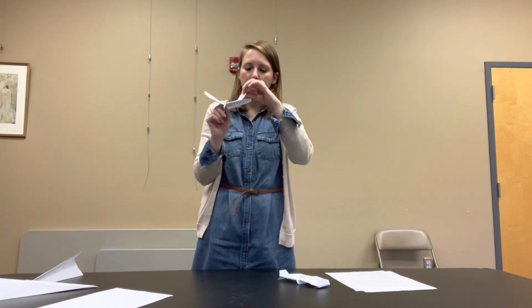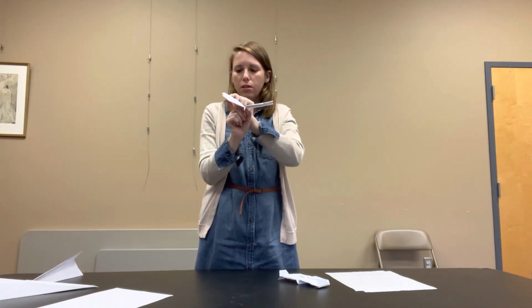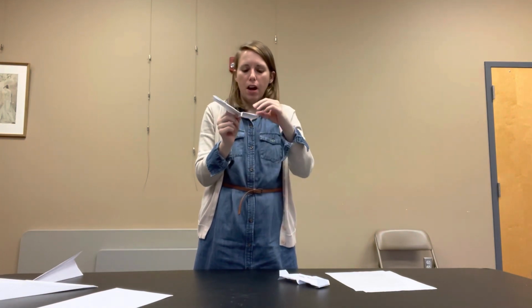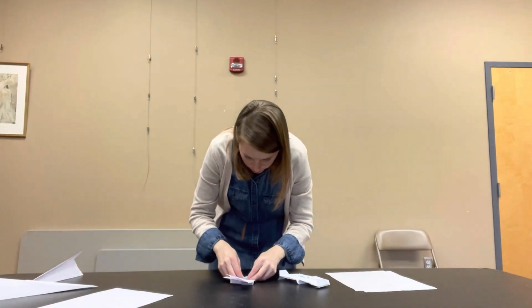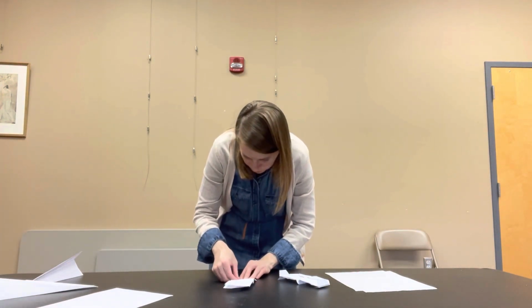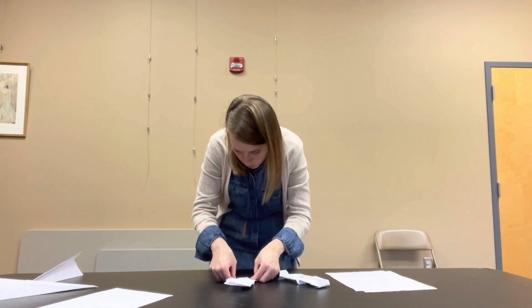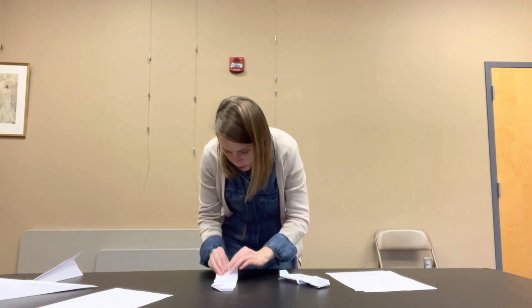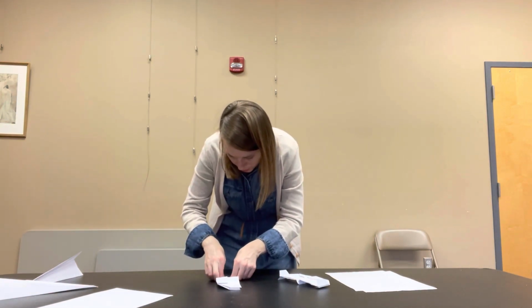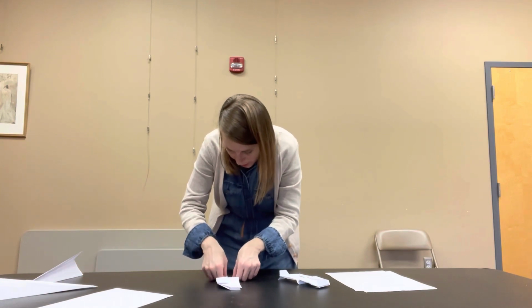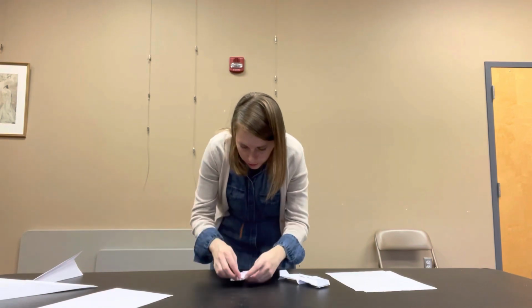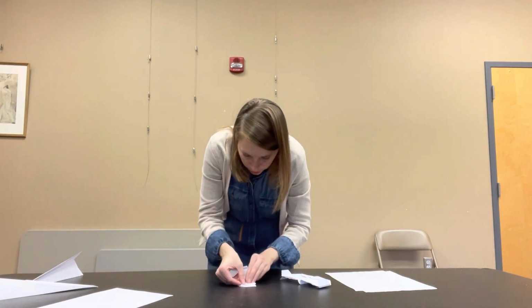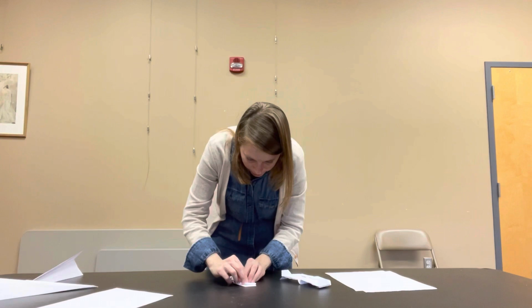Now you can see that we actually have 4 wings. We have wing 1, wing 2, wing 3, and wing 4. I'm going to take each wing and fold them back a little bit, maybe about an inch, half an inch. You can play around with different sizes of your wings with how much you fold back, how little you fold back, and see which one gives you more distance and more time in the air and how fast it will go.